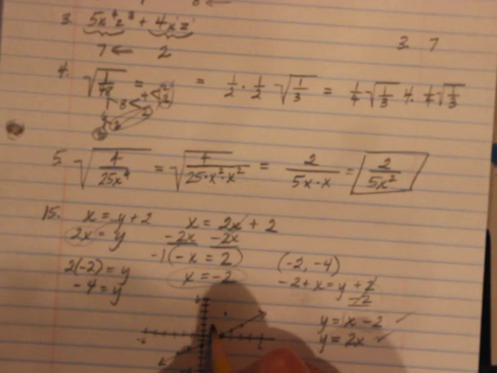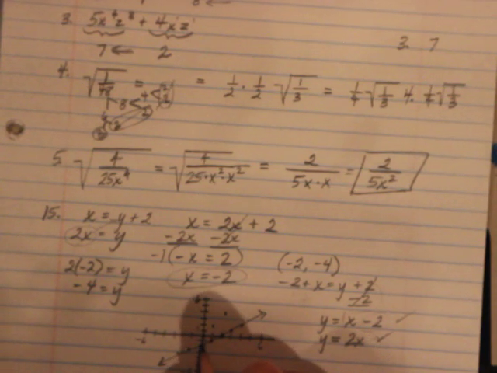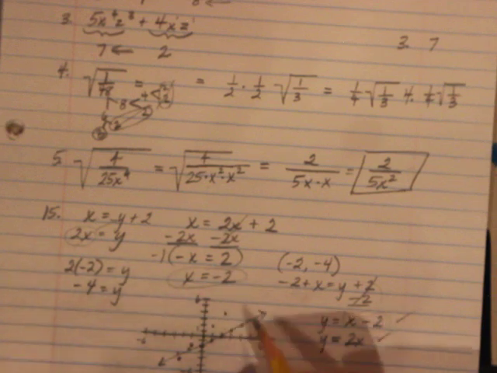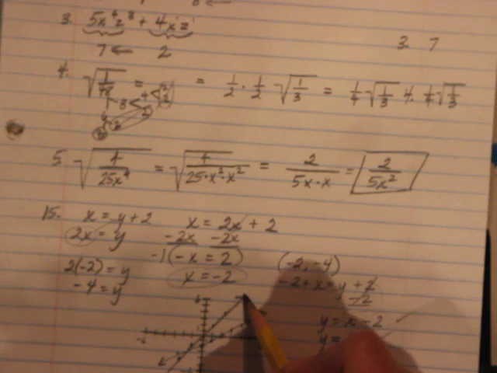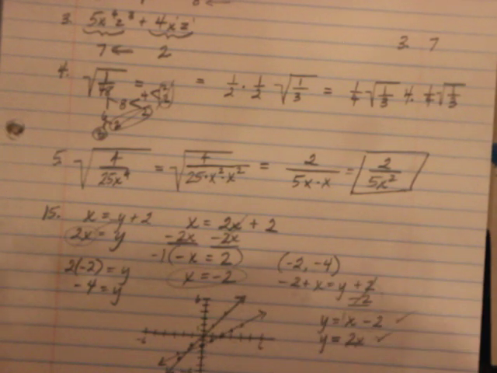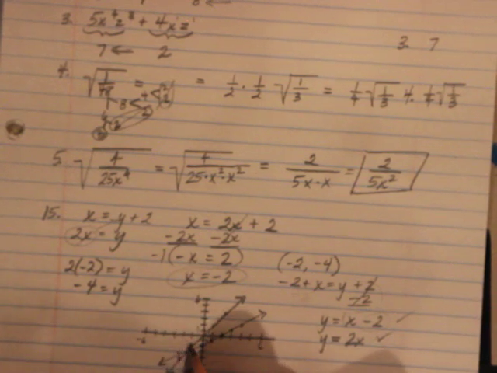It's going to do the same thing here, right? Up 2 over 1, up 2 over 1, and here. Alrighty. So now I should have done this in 2 different colors, but here is my second line. The point at which they intersect, which is approximately here, is their solution.